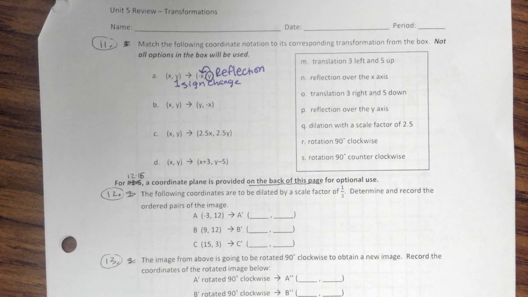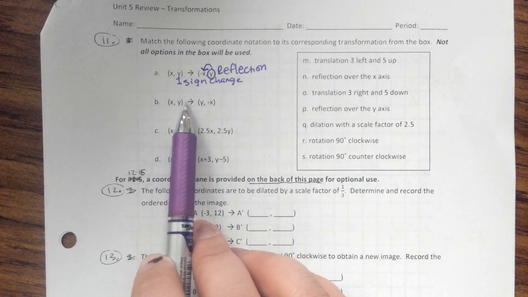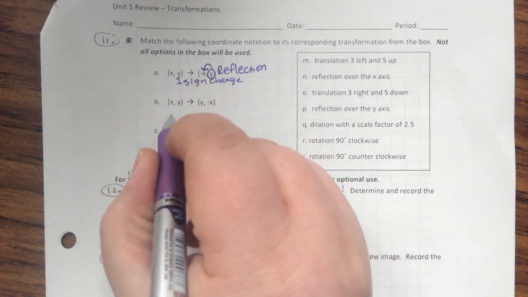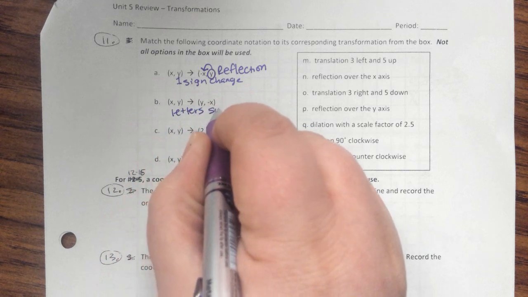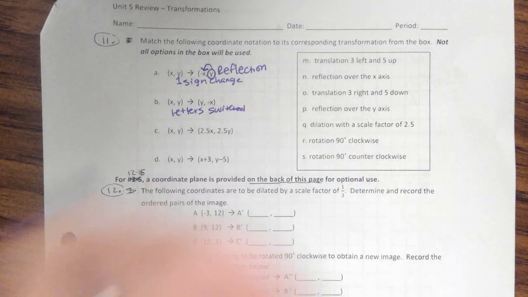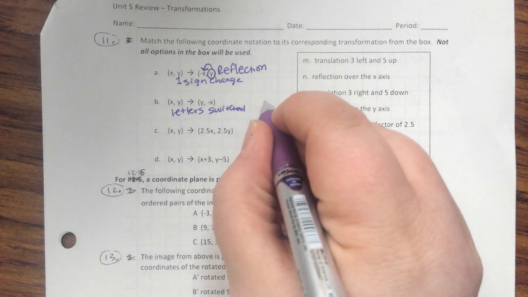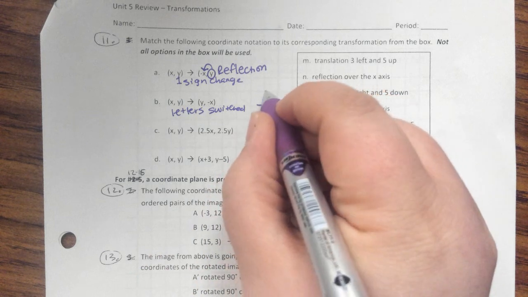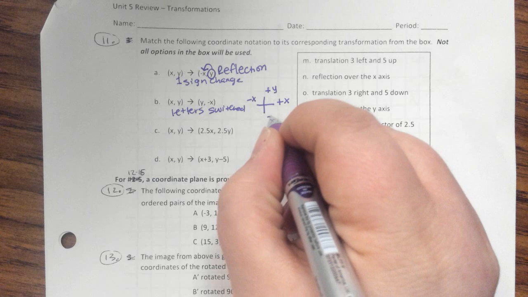Okay. B says normal x, normal y transforms to y negative x. The first thing I see is that the letters are switched. Now if I notice that the letters are switched, this is probably a rotation, and the only way I know to make a rule for a rotation is by labeling the axis positive x, positive y, negative x, negative y.